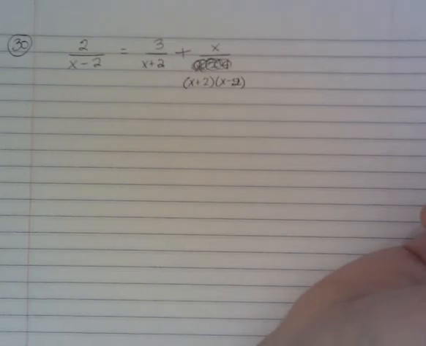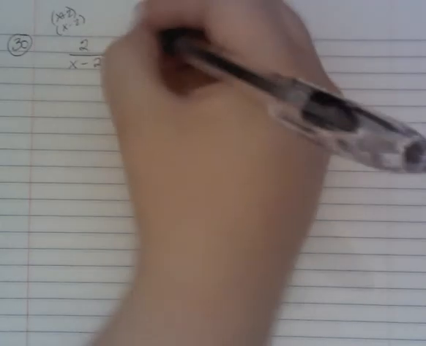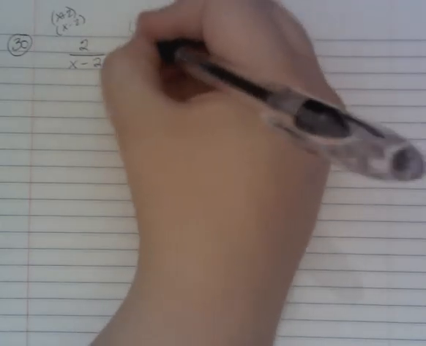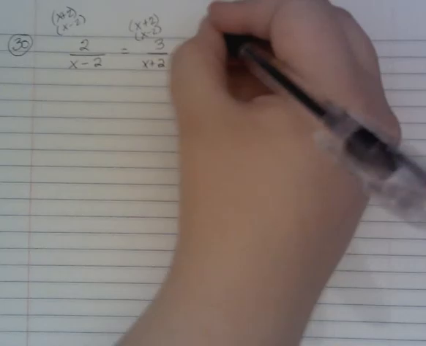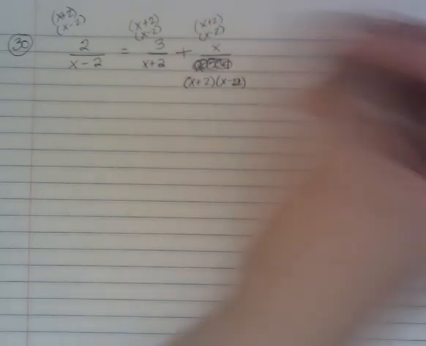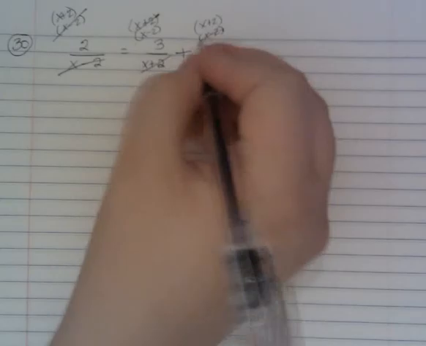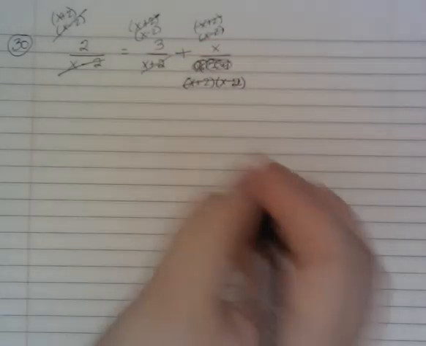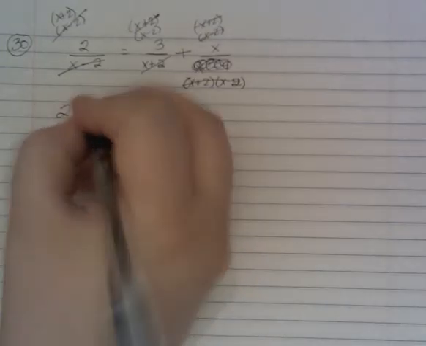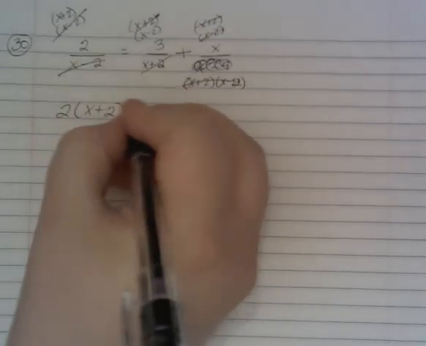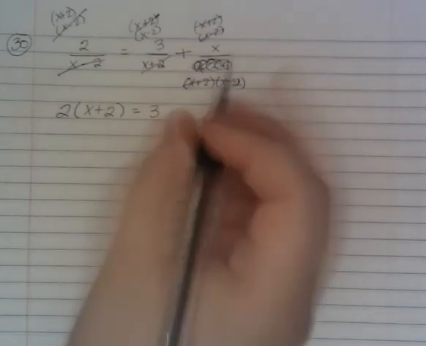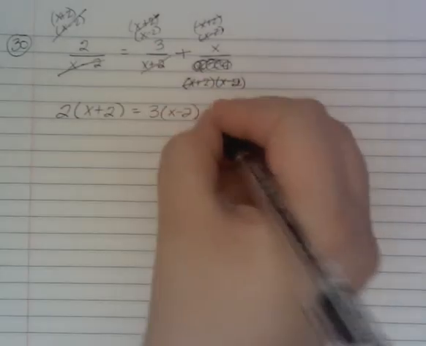So I know I have to multiply by x plus 2 and x minus 2 because that incorporates all of our denominators that we have. So my x minus 2's cancel, my x plus 2's cancel, and then all of those are going to cancel on that last one. So I'm left with 2 times x plus 2 equals 3 times x minus 2 plus x.